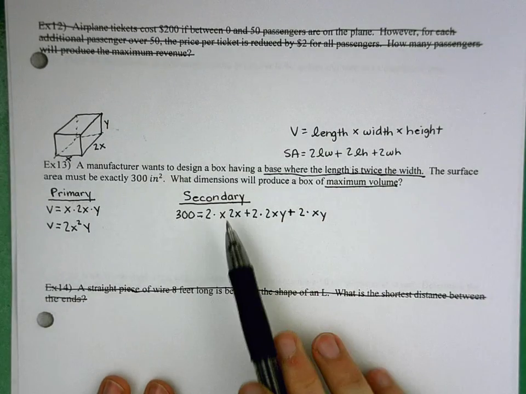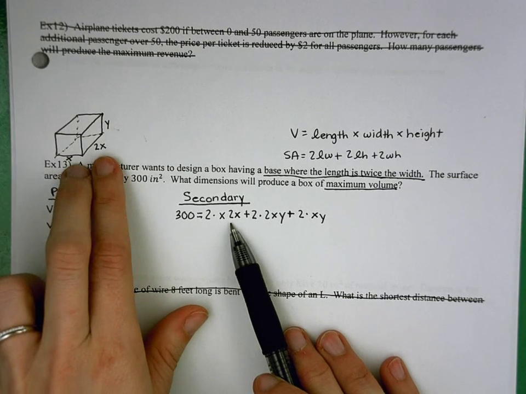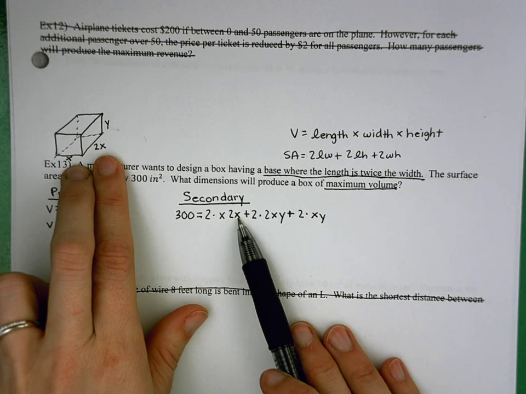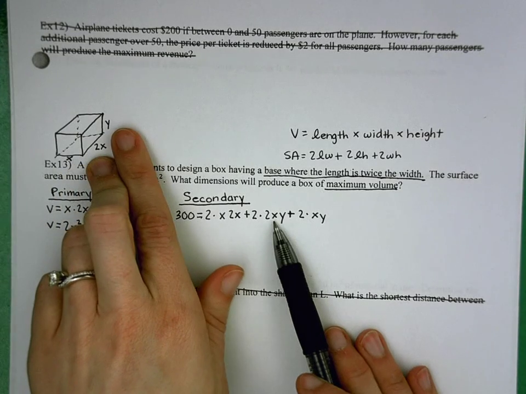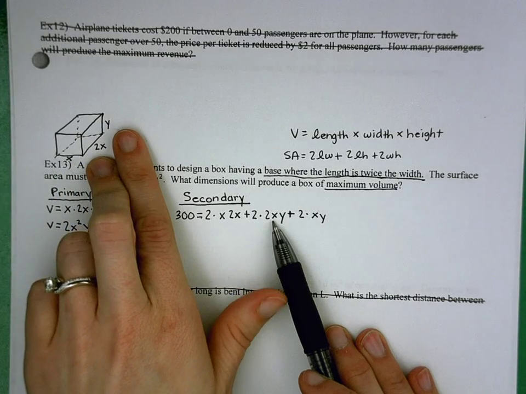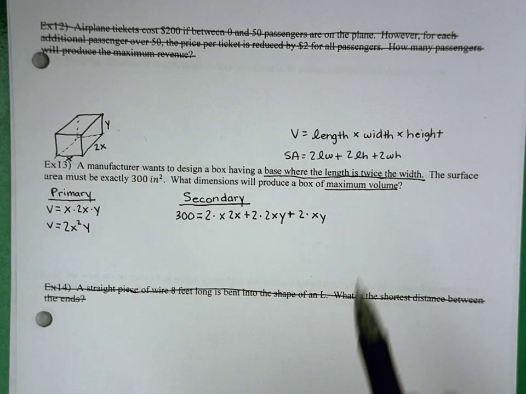Again, 2 of every pair. We have x and 2x here, where my pen's pointing. I'm pointing with my fingers at the pair, and then my pen's pointing at where I wrote it, so we have x and 2x. We have 2x and y, and we have x and y. Right, 2 of every pair.